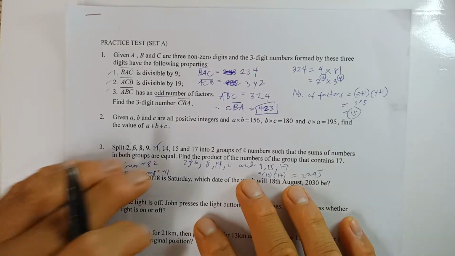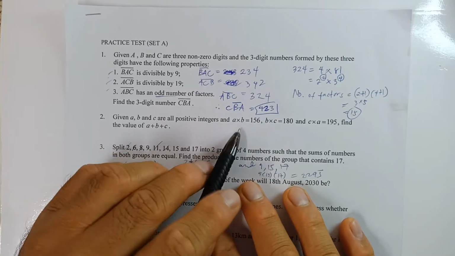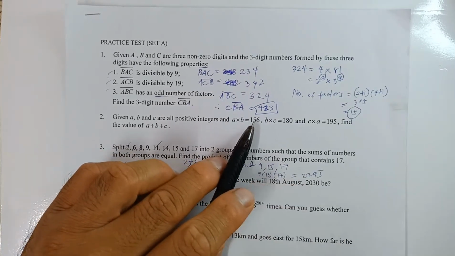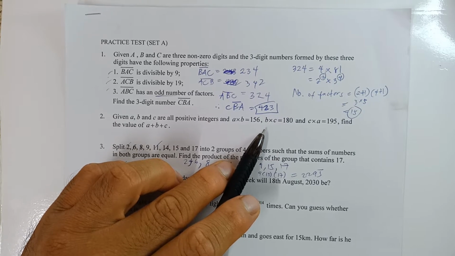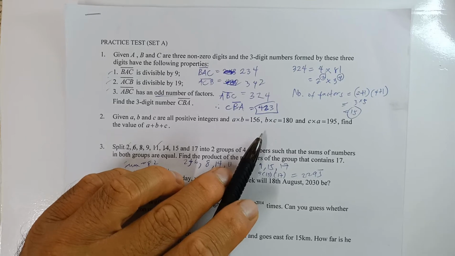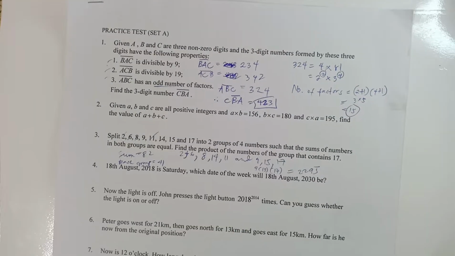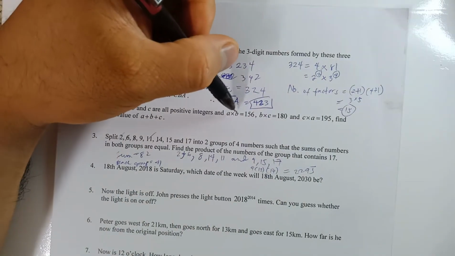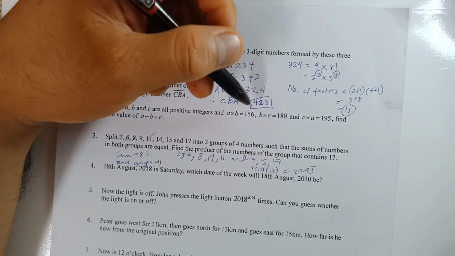Given A, B, C are all positive integers and A times B equals 156, B times C is 180, and C times A equals 195. Find the value of A plus B plus C. Okay, let's start with A times B equals 156. What are the factors of 156?